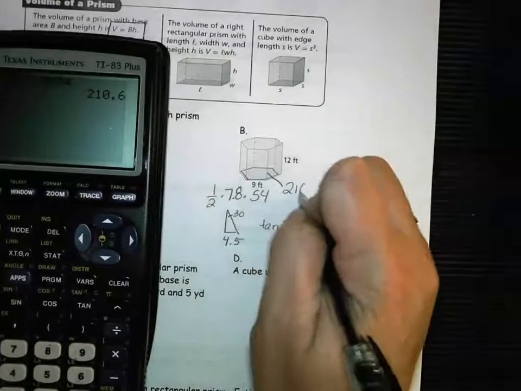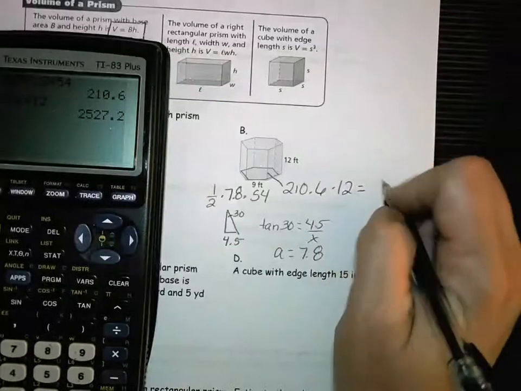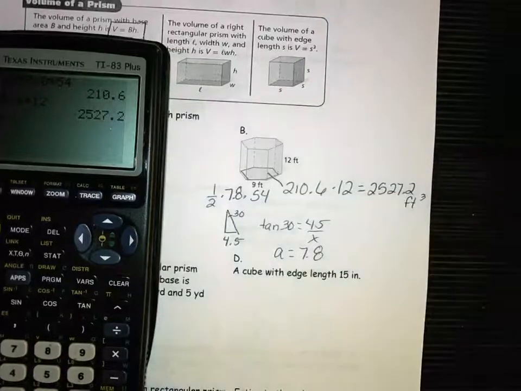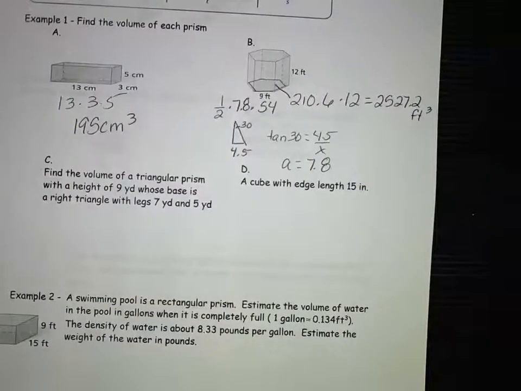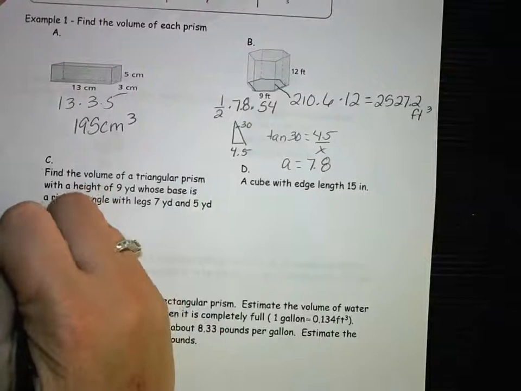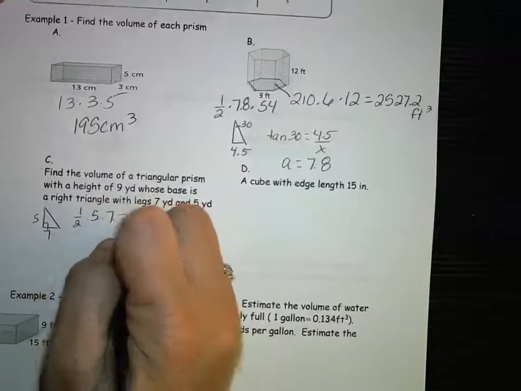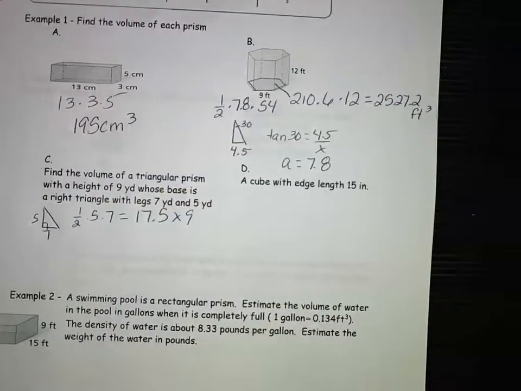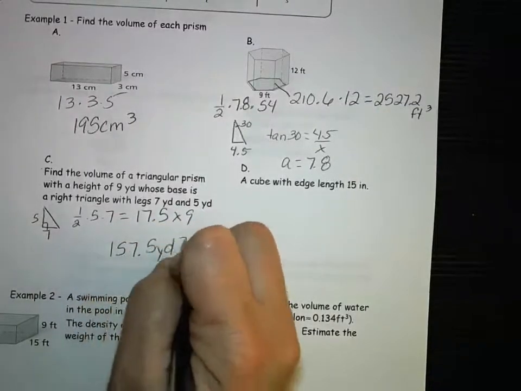The area of that base is 210.6, and we multiply that by the height, which is 12, and we get 27.2 feet cubed. Example C, find the volume of a triangular prism, height of 9, base is a right triangle with legs 5 and 7. Well, the area of that right triangle is 1/2 base times height, which will be 17.5, and then we multiply that by the height, which is 9, and you end up with 157.5 cubic yards.